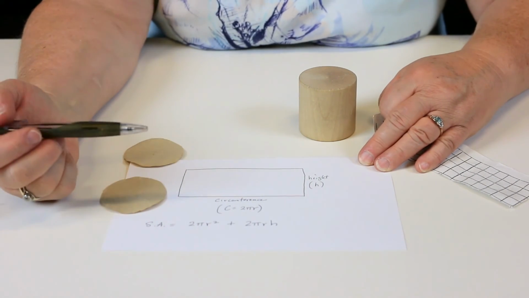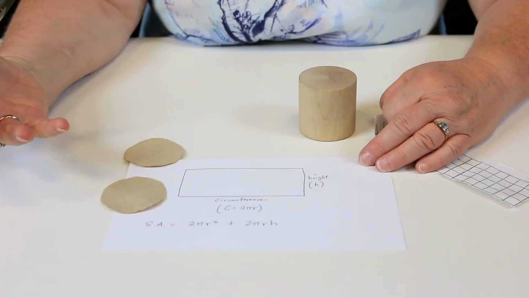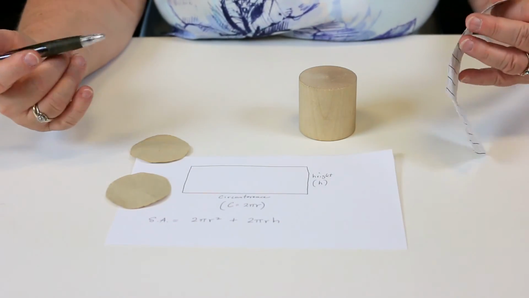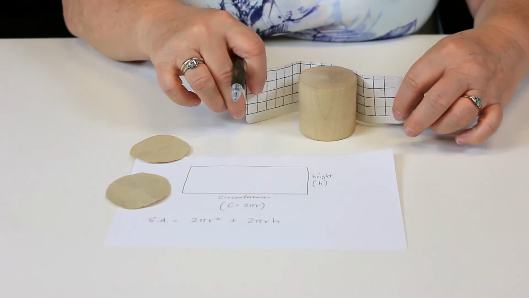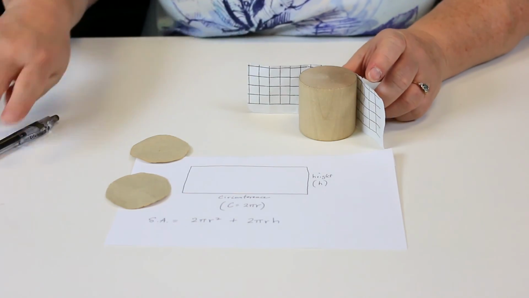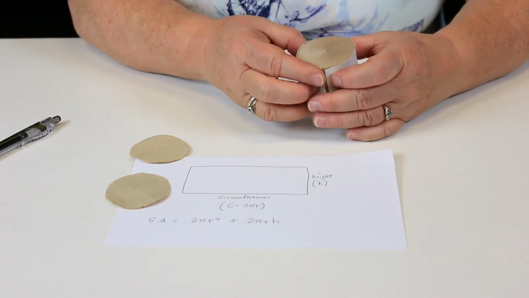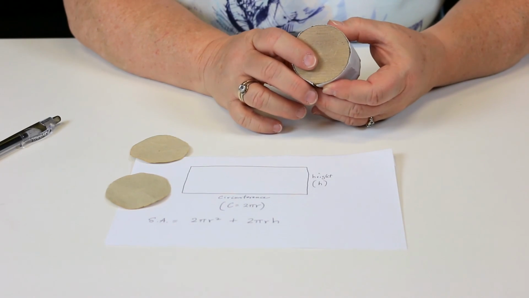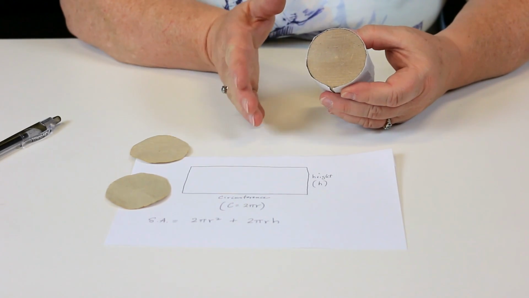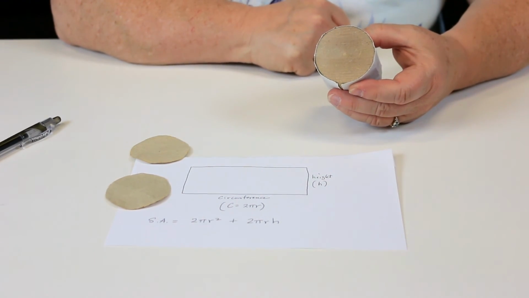So it isn't that these formulas just come out of thin air. These formulas are literally looking at how we can break down the figure into pieces that we already know how to find the area of.